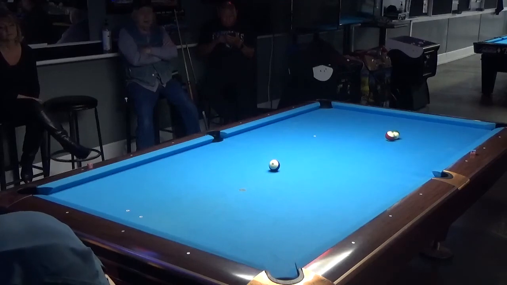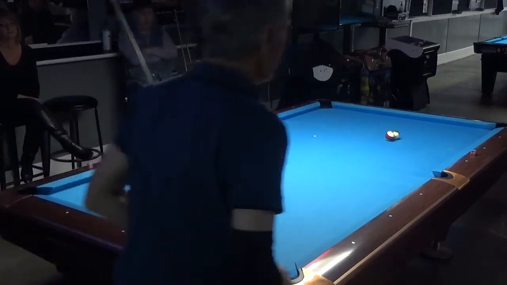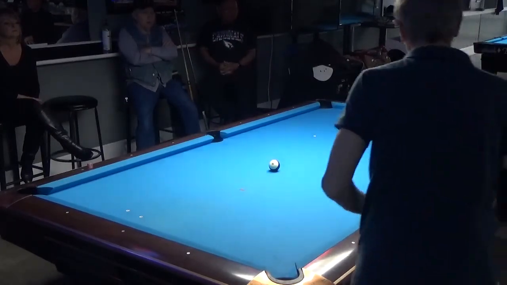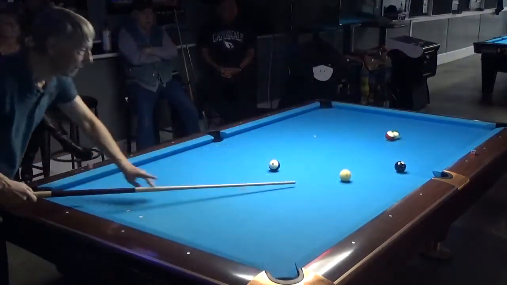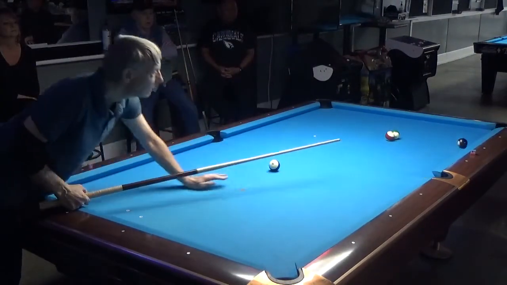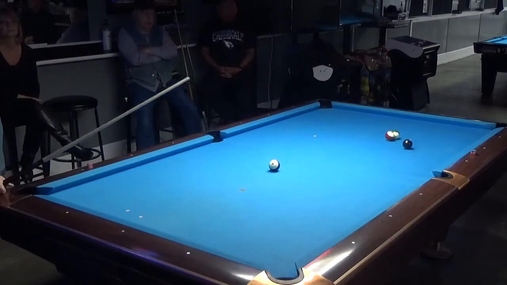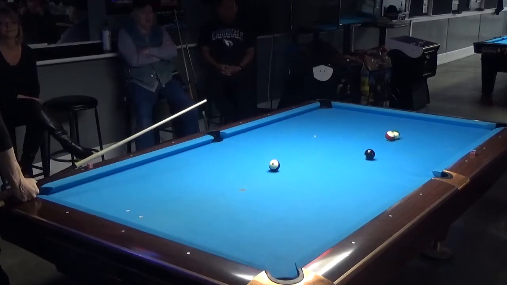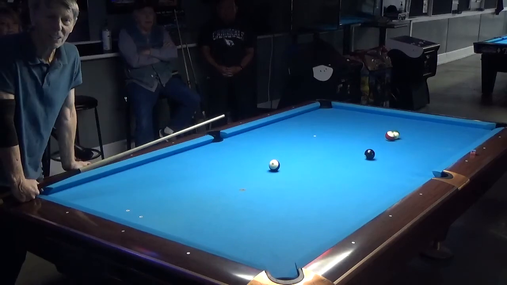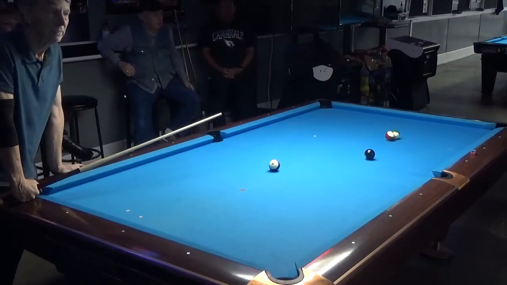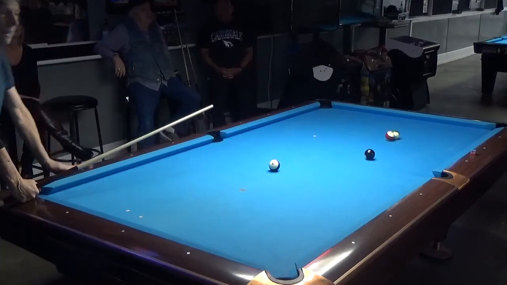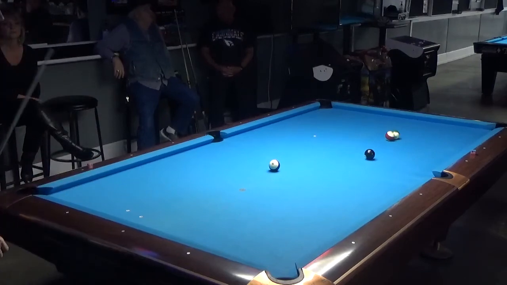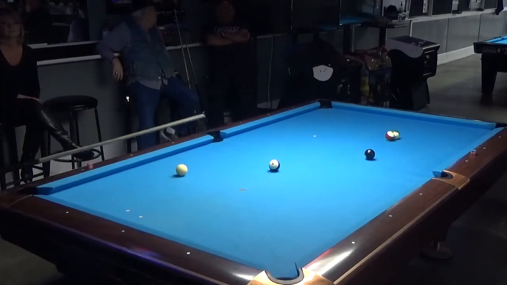But there's even another situation you've got to remember too. What happens if I do this? 8 in the corner. Do I lose the game? Yep, depending on the league that you're playing. Oh no, we're playing BCA rules. Ball in hand. It's not loss of game. My opponent gets ball in hand anywhere on the table. See, that's a little different. In APA, that would be loss of game. BCA, that would just be ball in hand.